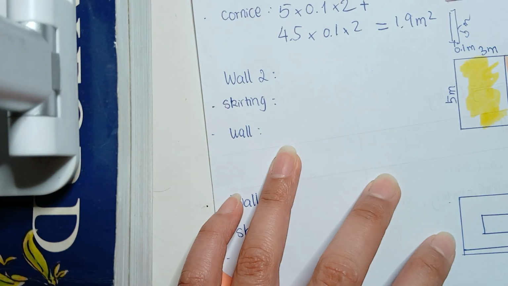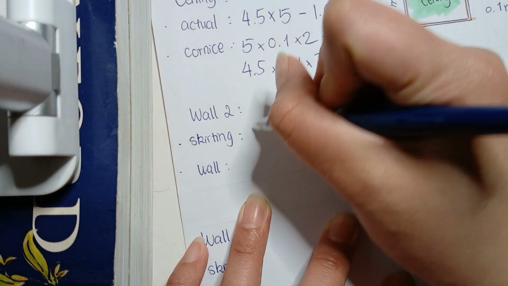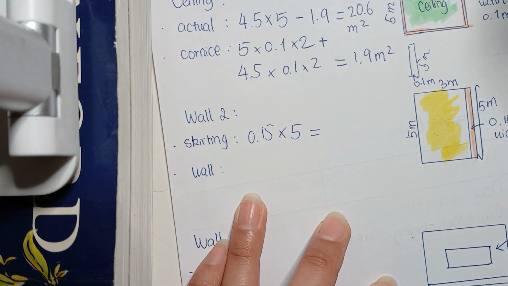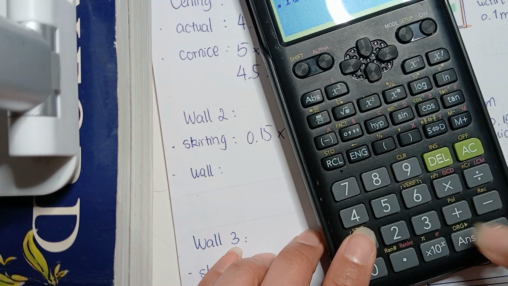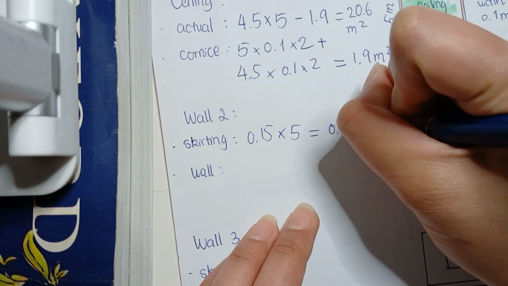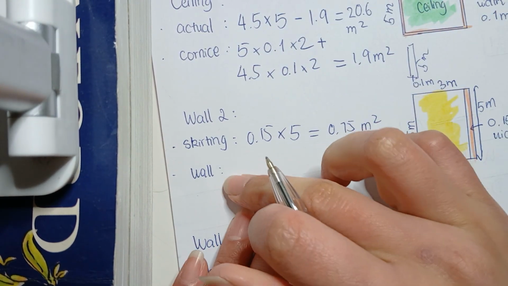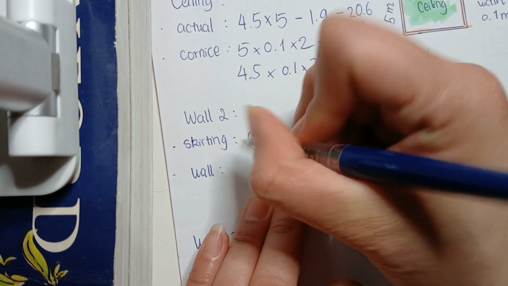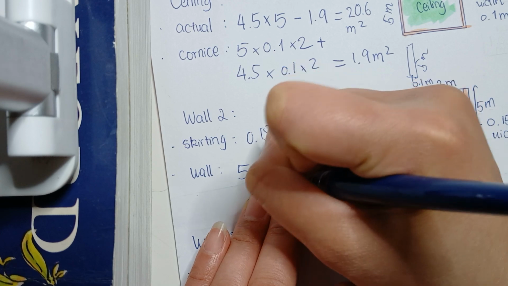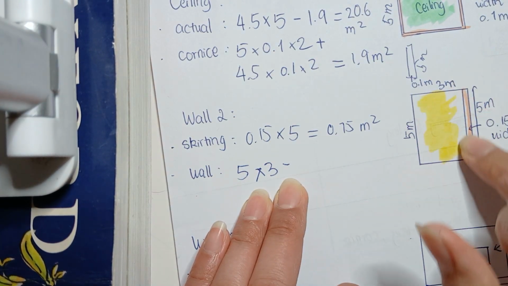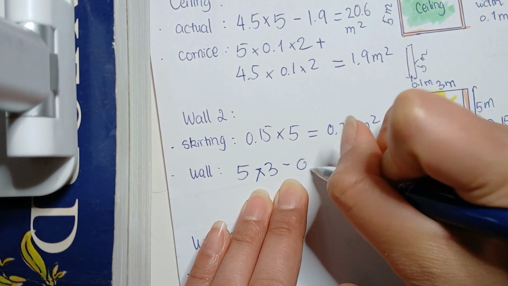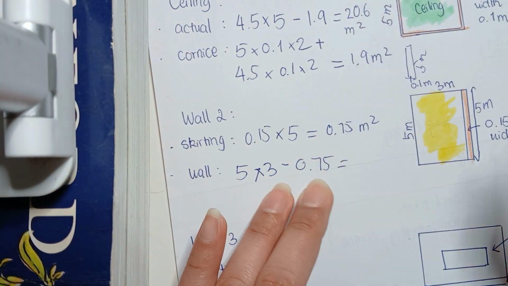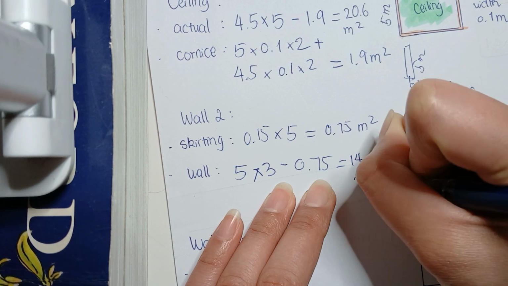Alright, so skirting will be equal to orange 0.15, which is the width, multiplied with 5, which is the length, give me 0.75 meter square. The wall would be the last thing I work out. The wall would be the whole thing, 5 multiplied with 3, and take away the orange part, which is 0.75. I got 15, take away, it's gonna give me 14.25 meter square.